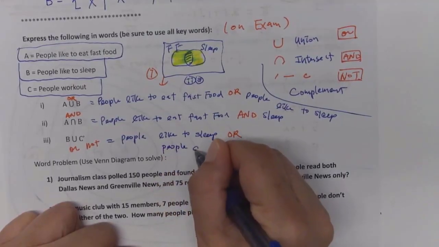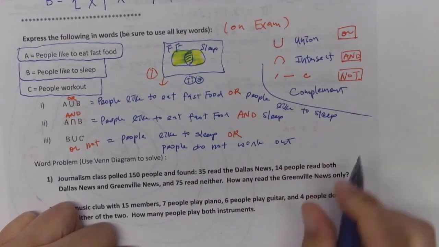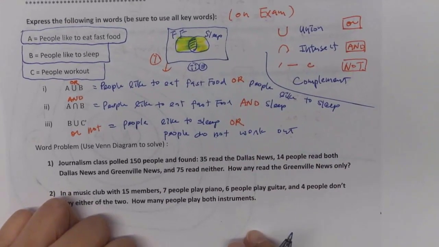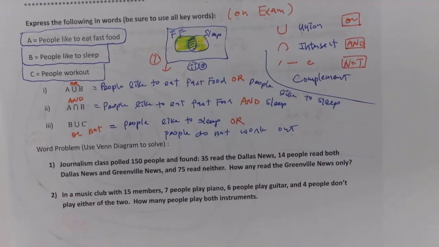People do not work out, right? So if they have C, I need 3 circles, but I'm not going to draw it. They didn't ask you to draw it. They just asked you to write out. So make sure you know the keywords and just list them out. That's all. Are we okay with something like that? It will be on the test.